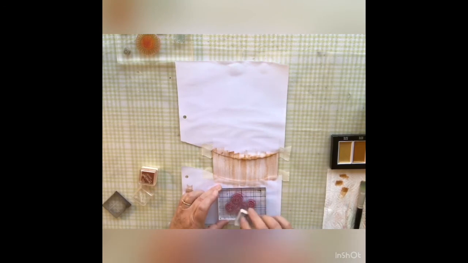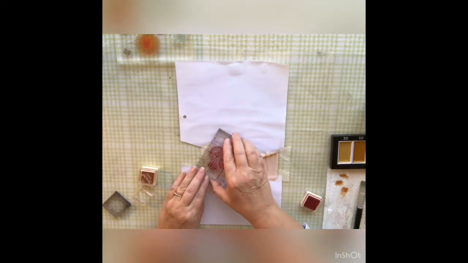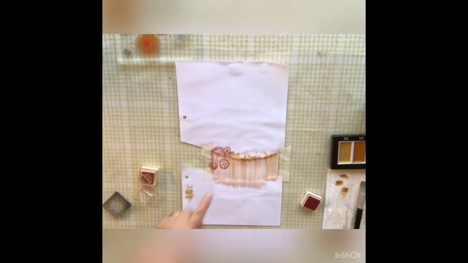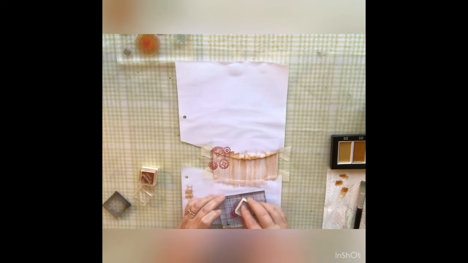Get that inked up really well. Now, as you can see, I've gone over the mask as well, and that's what we want. Let's do that again.